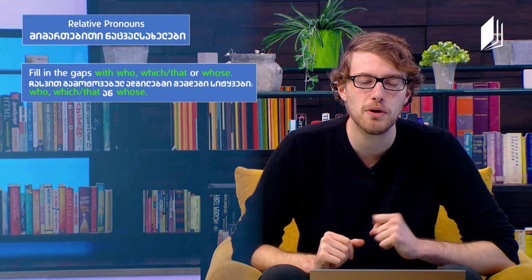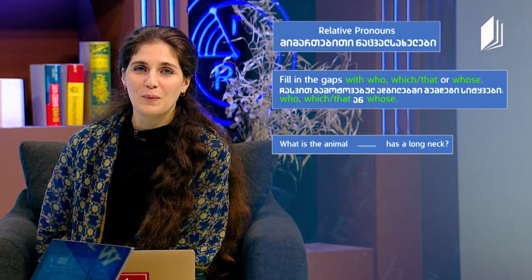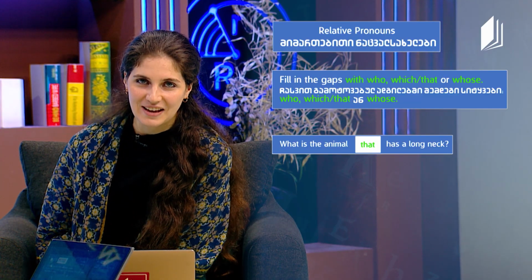And for this one, what is the animal blank has a long neck? What is an animal that has a long neck? So now let's go over the summary of today's lesson.